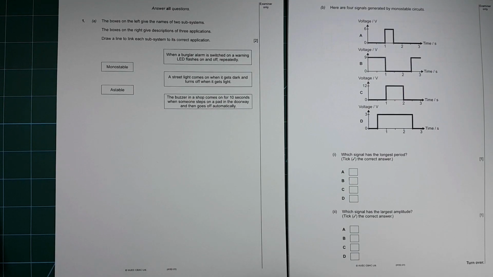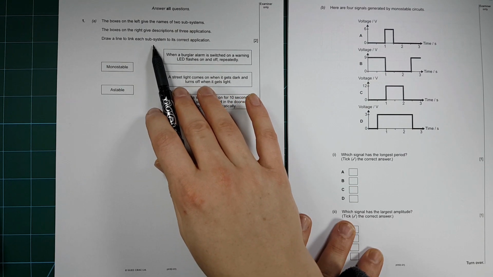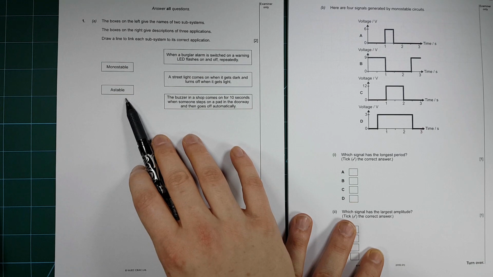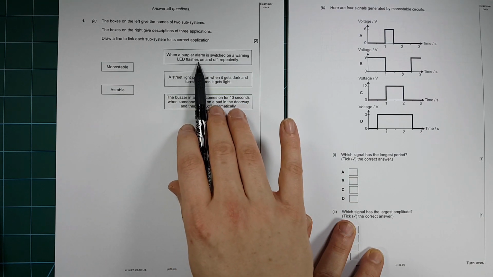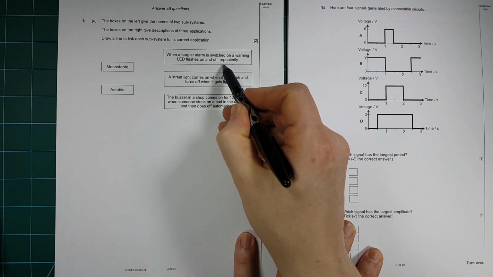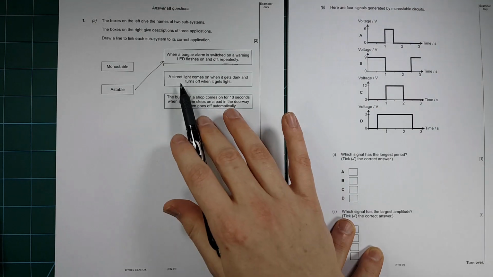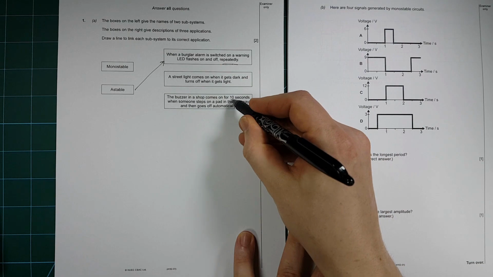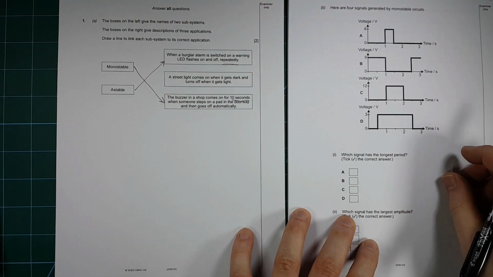Right, question 1. The boxes on the left give the name of two subsystems, boxes on the right descriptions of the applications. Draw a line to link each subsystem to its correct application. So we have something that goes once, something that goes lots of times. When a burglar alarm is switched on, a warning LED flashes on and off repeatedly. So that's the key word, repeatedly there. So that's the astable. Street light comes on when it gets dark and turns off when it's light. Not really. Buzzer in a shop comes on for 10 seconds. So there we go. That one will be the monostable.